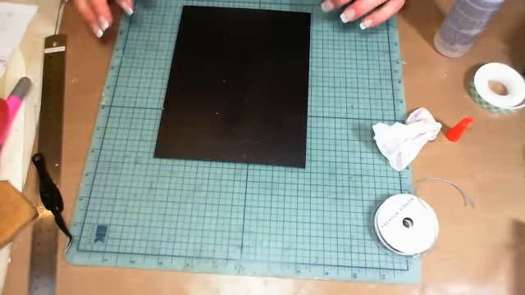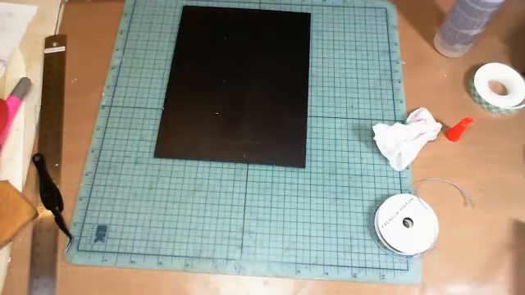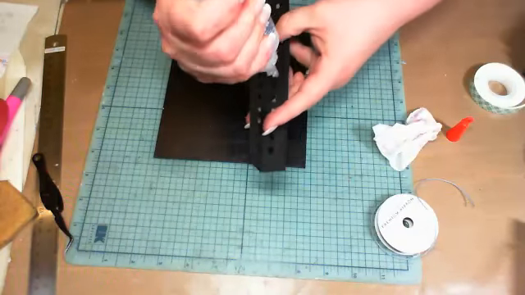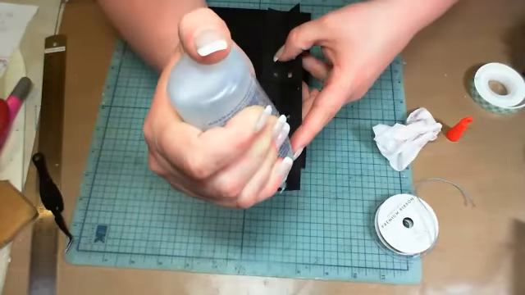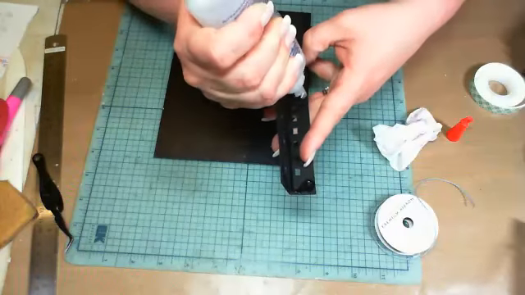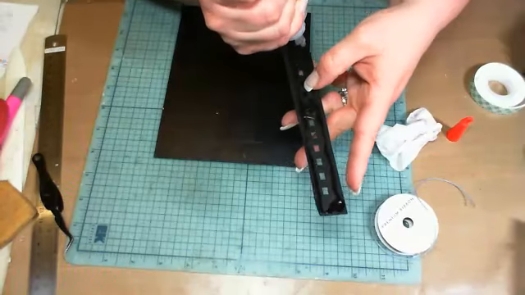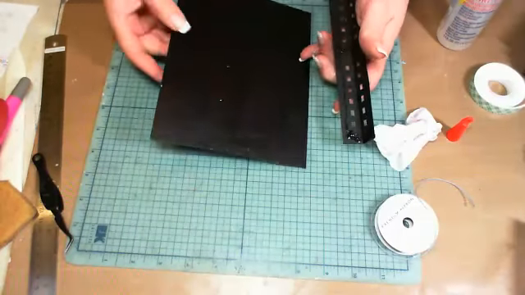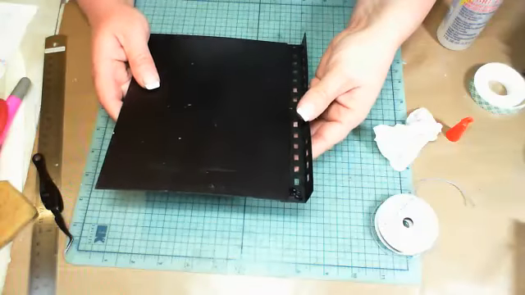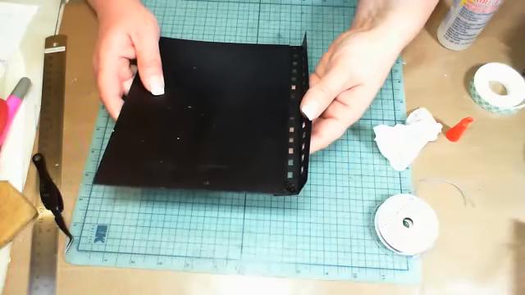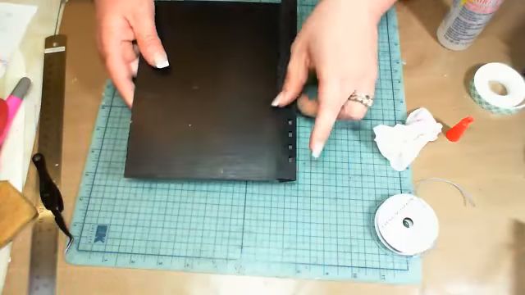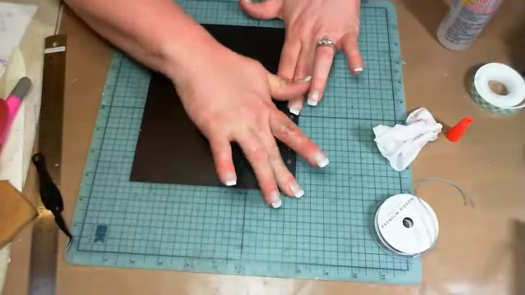Okay, so where'd my other... We're almost to the end. It's not going to take any time to cover this. So I'm going to just put glue right in the center, up the sides, right down the edge. Notice where my holes are, and I'm going to put this down so that my board goes right up to my holes. And then I'm going to fold it over and cinch it down.